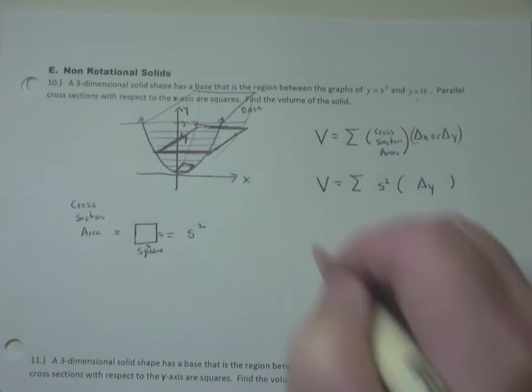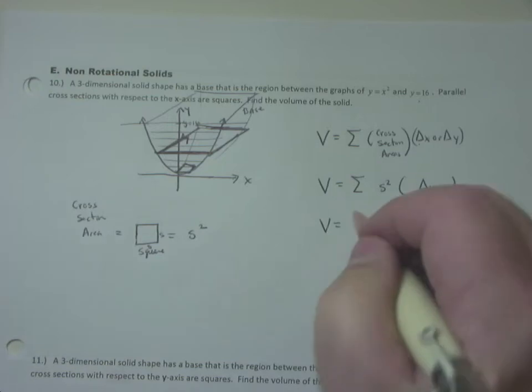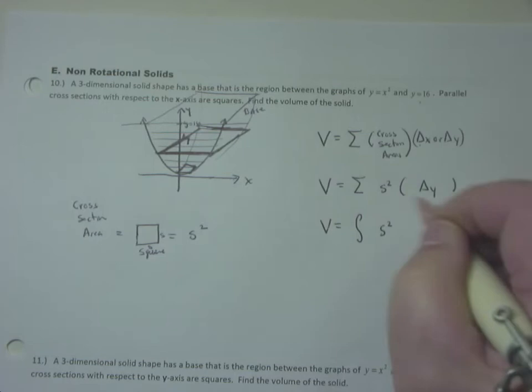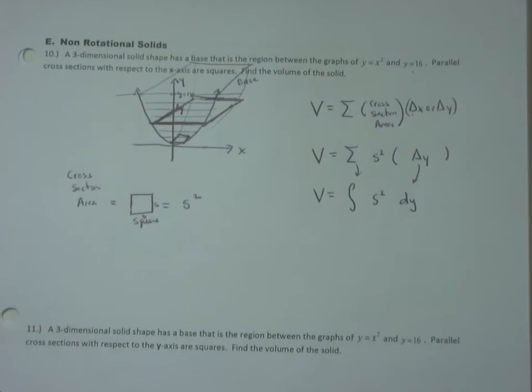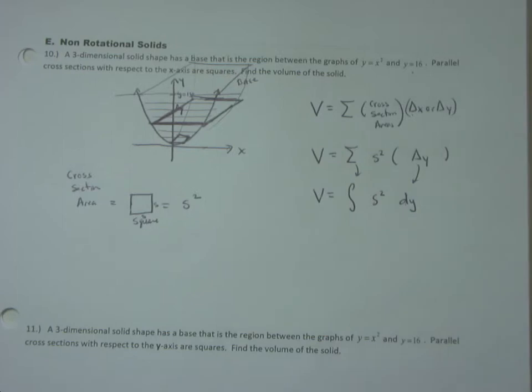Now, converting it to integral calculus. What does summation turn into? Integral. We'll work on this side squared thing in just a second, but what does the delta y turn into? dy. So I'm now setting up my equation for my integral. You with me? But now, because you see that dy, I want to have y as my variable.